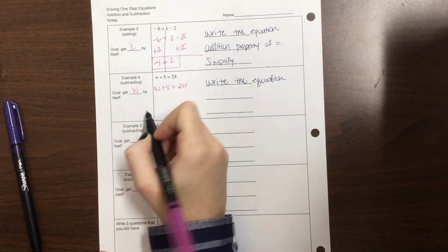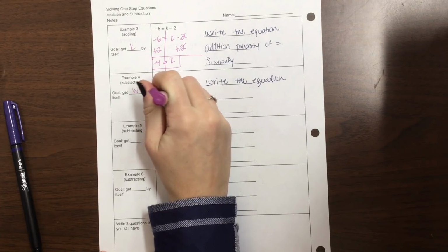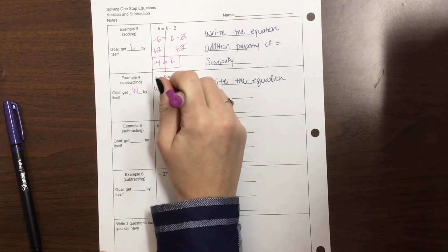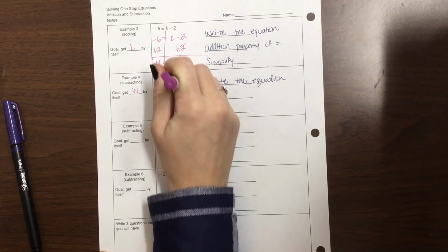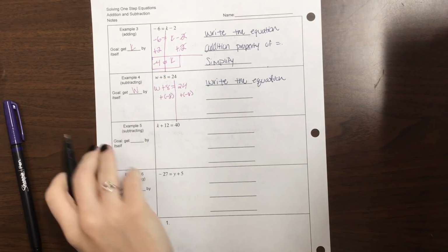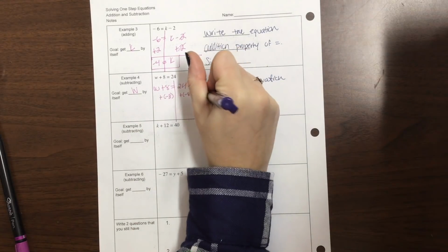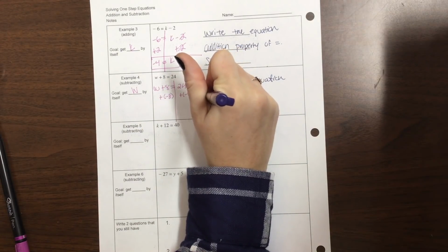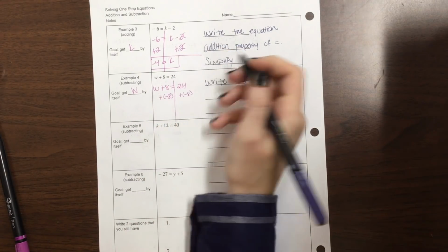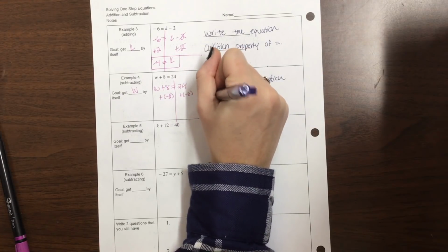So I have a plus 8. So I'm going to add a negative 8 to both sides. So since I added, it'll be the addition property of equality.